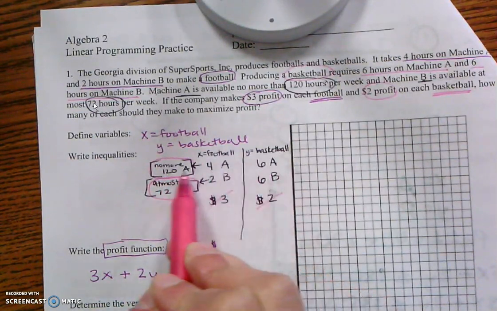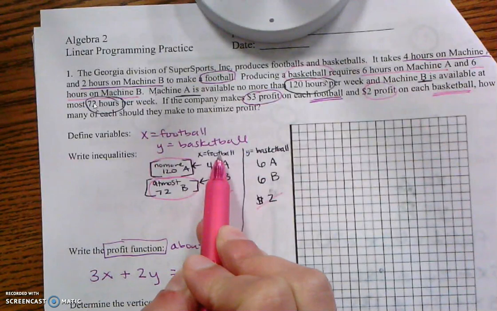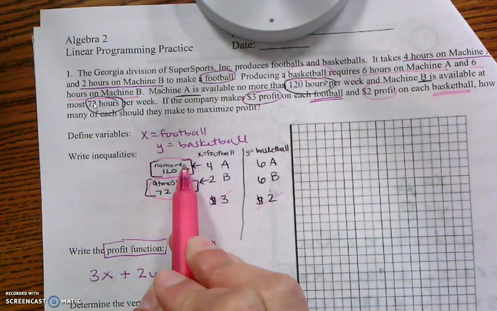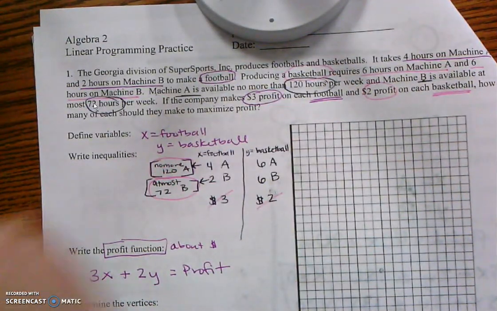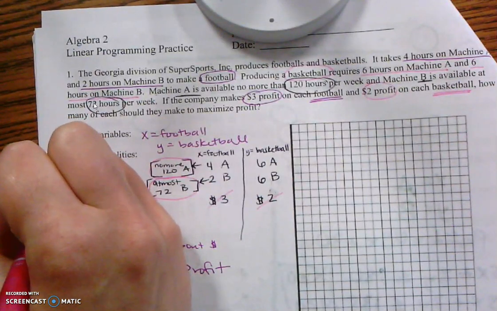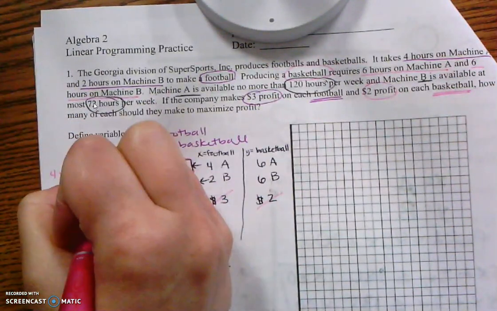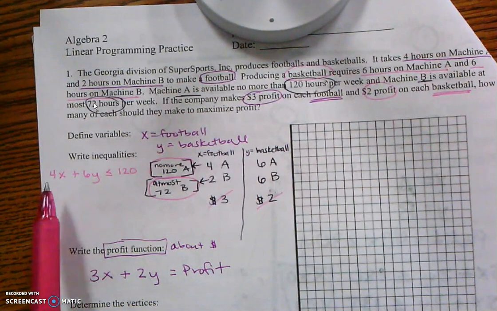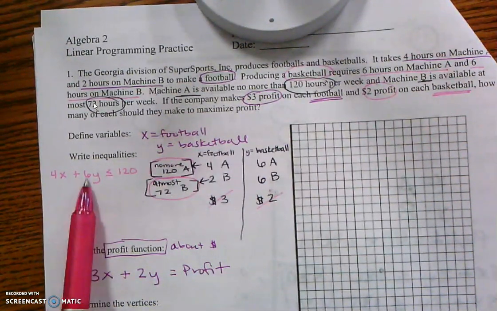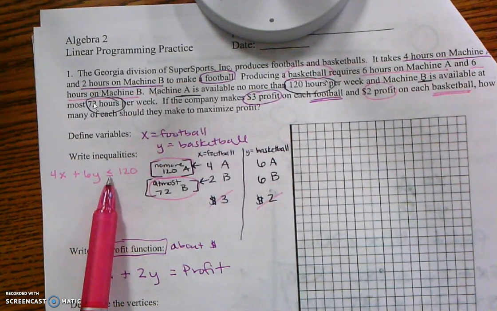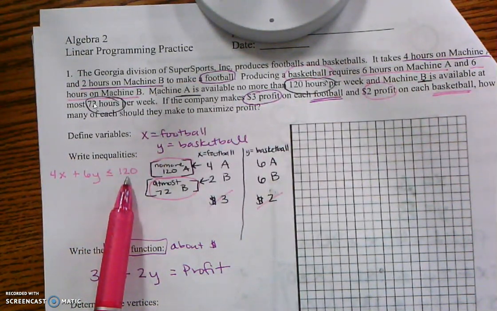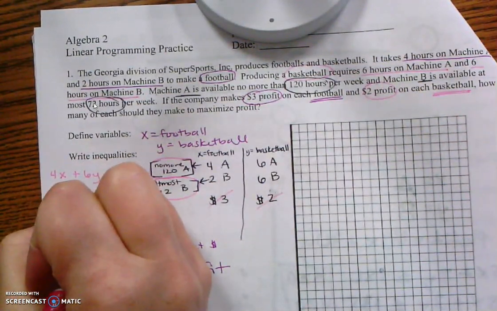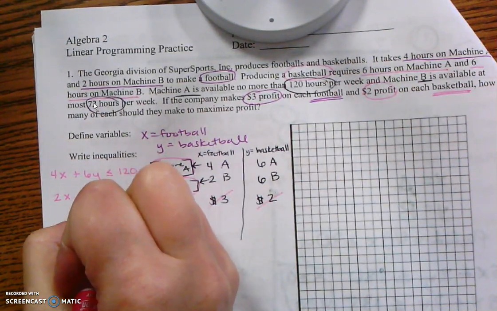So if you look across the top row, we've got 4 A's for football, 6 A's for basketball, and it has to be no more than 120. I'm going to translate that into an inequality. So 4x plus 6y is no more than 120. So one more time where you can see it. 4 footballs, 6 basketballs is no more than 120. I'm going to do the same thing with all my B's. 2 footballs plus 6 basketballs is at most 72.